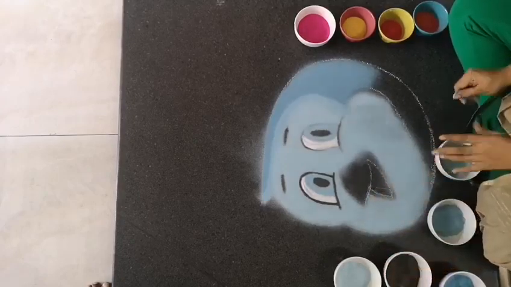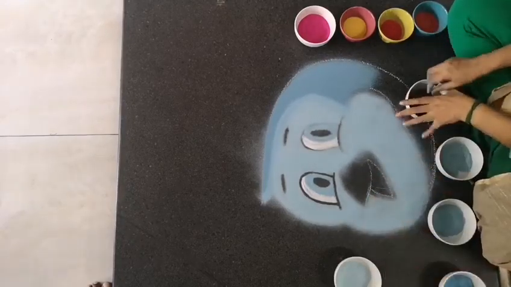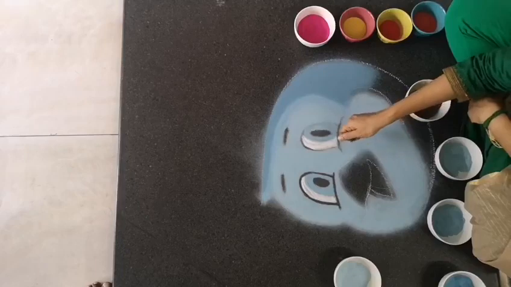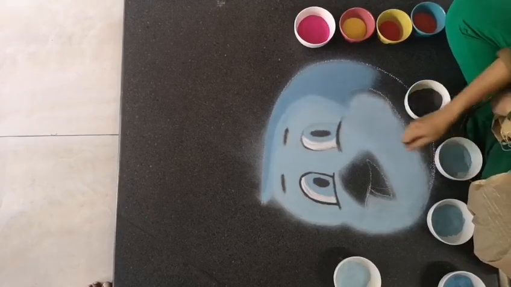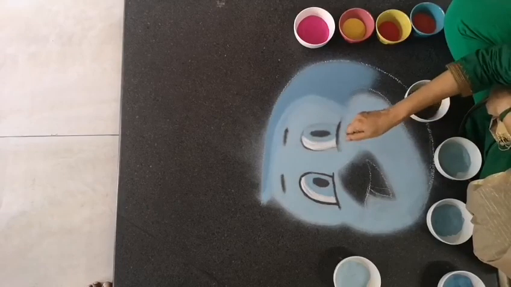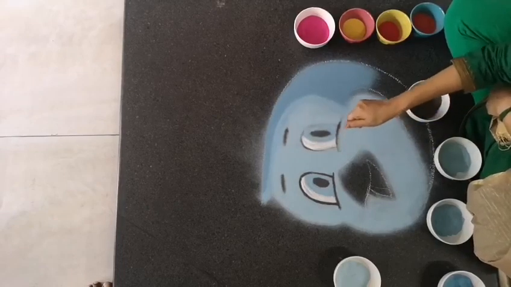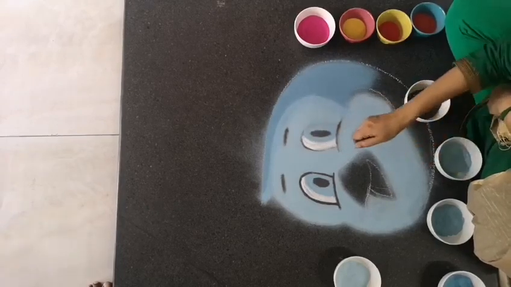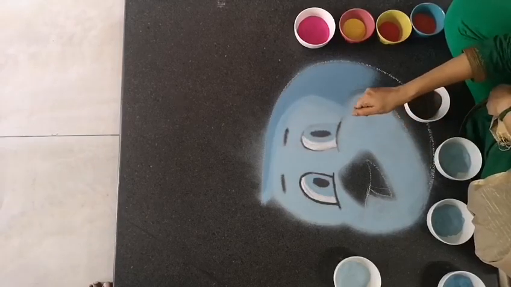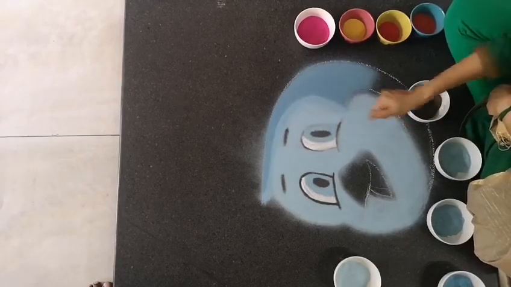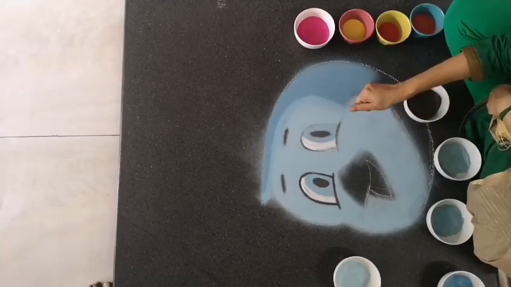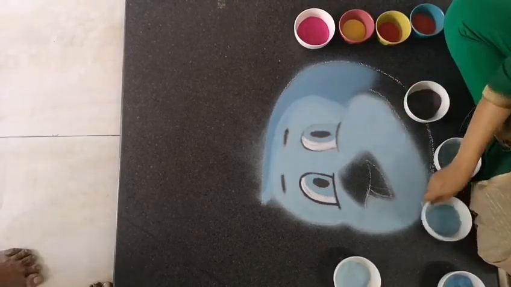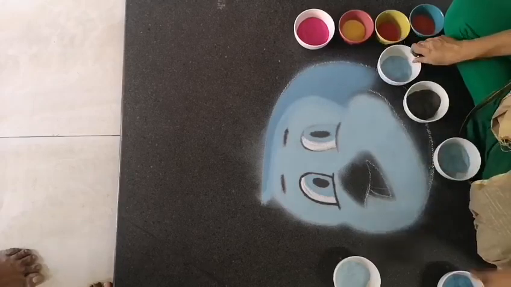Okay, now I'll correct this eye. Don't worry if your line becomes thick, just correct it with your core light area. Light blue, just used for the core light area. It's a mid-tone color.